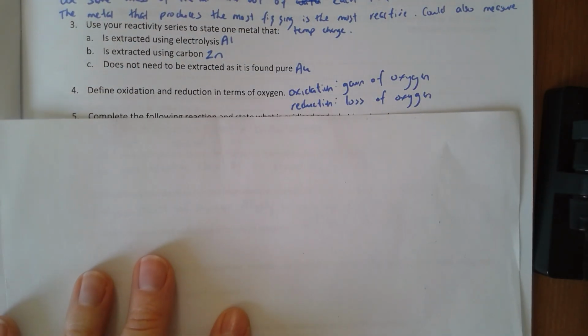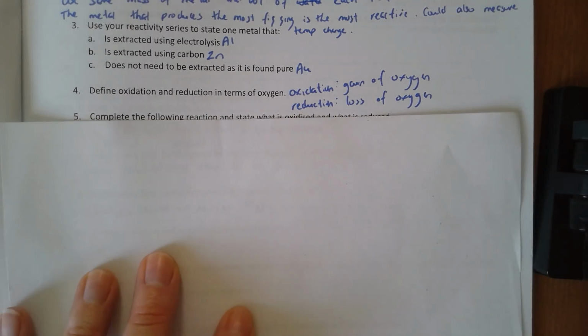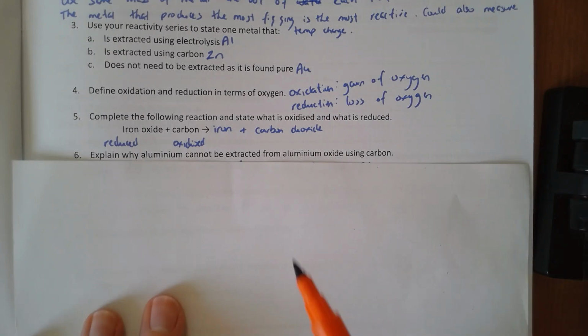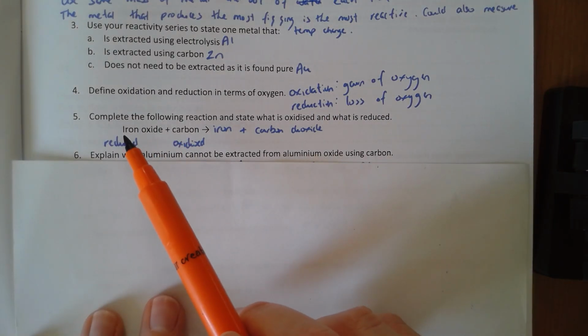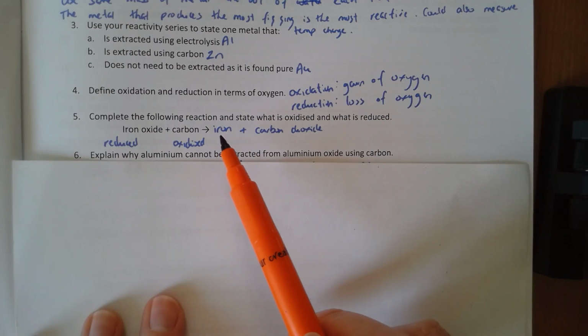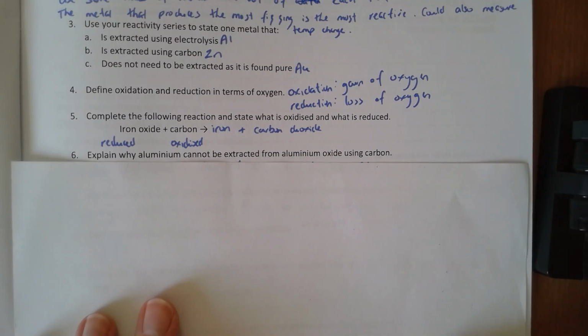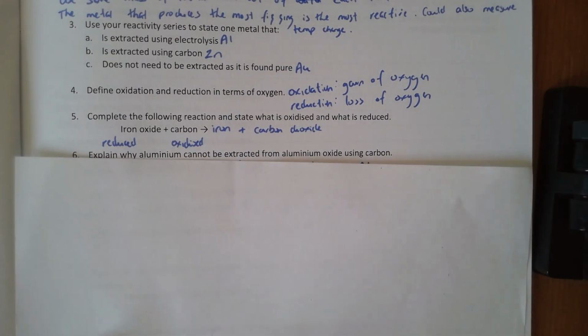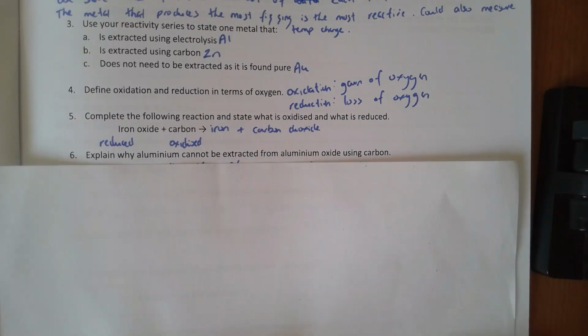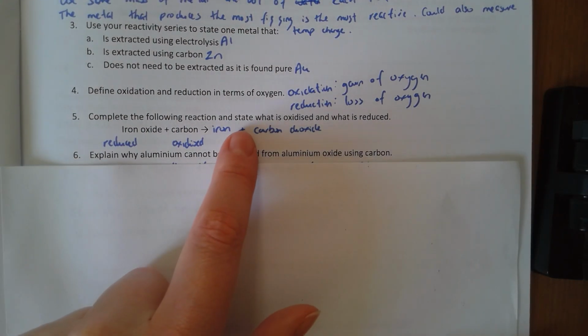Oxidation is the gain of oxygen or addition of oxygen. Reduction is the loss or the removal of oxygen. Complete the following reaction. Carbon can displace iron, so you get iron by itself and then carbon dioxide. What is oxidized? It's the carbon that's oxidized. It's the iron oxide that is reduced. Make sure you don't say that the iron is reduced.